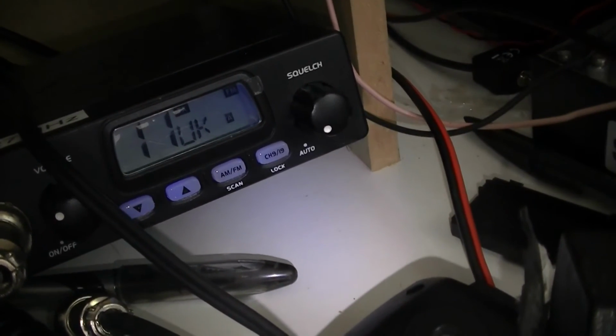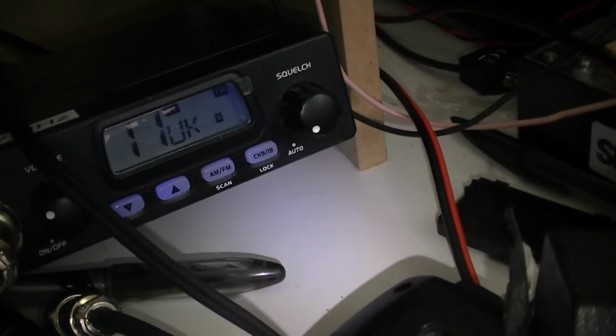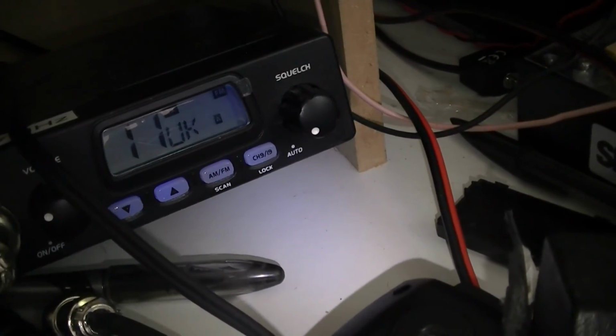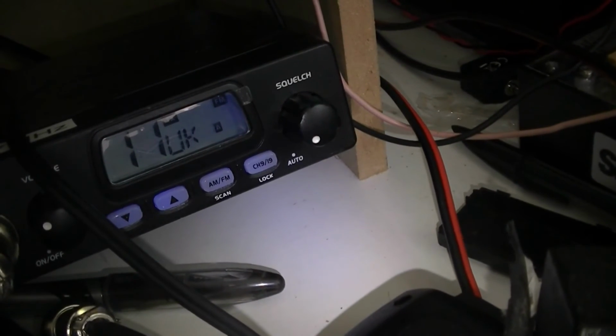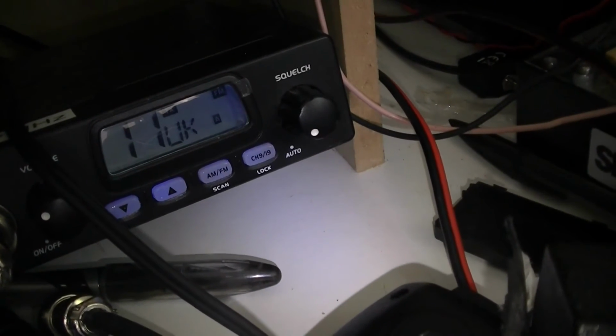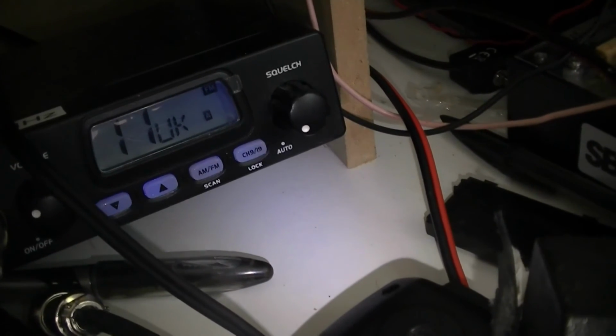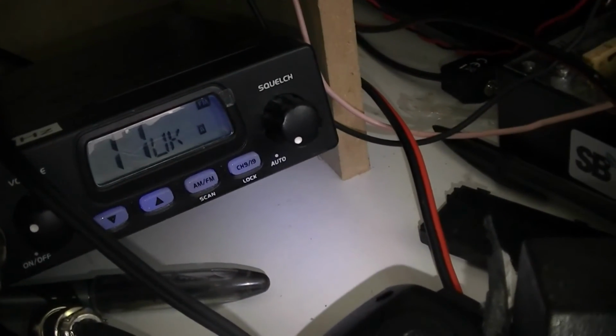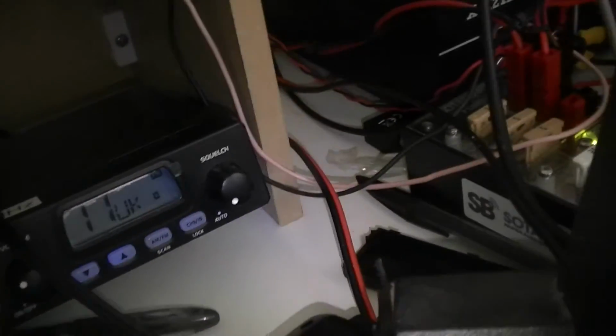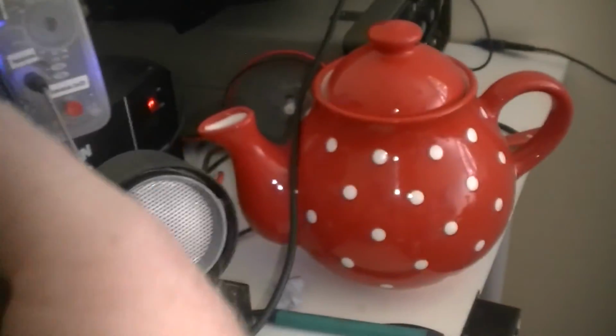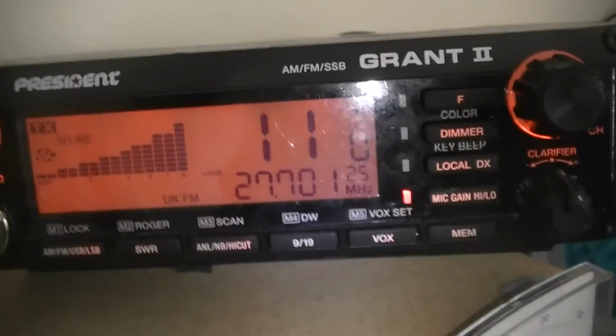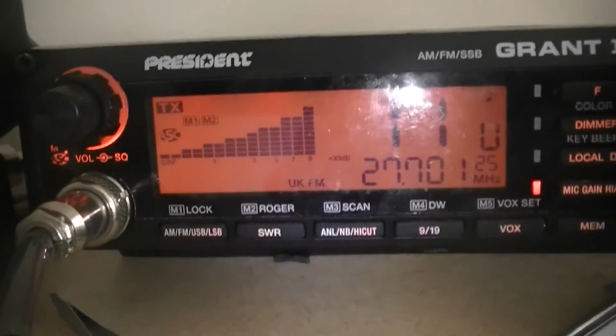And you can probably hear me speaking over the headphones plugged into the Grant 2. And I press the button again. The radio goes back into receive. So, I'll turn the mic gain off on the Grant 2 so you can actually hear this. That's the microphone for the Grant 2, there's my teapot, and there's the phone down there on the seat. I won't show you that actually. So if I key up on the Grant 2, oh, you can hear that.